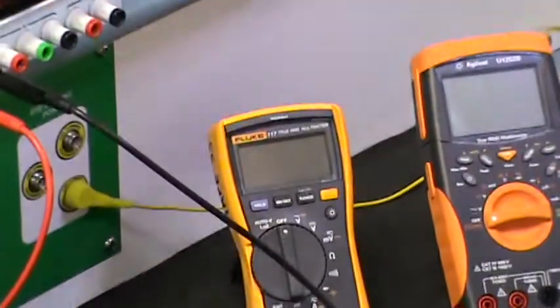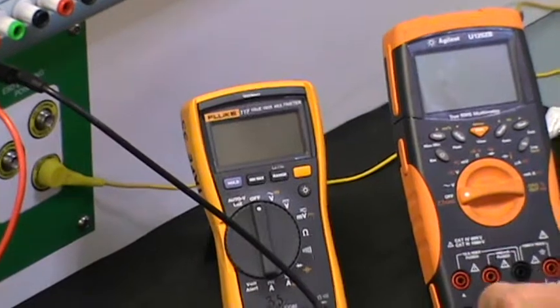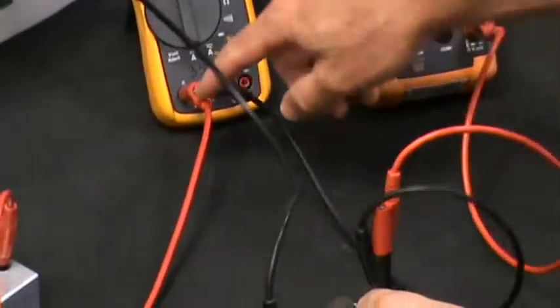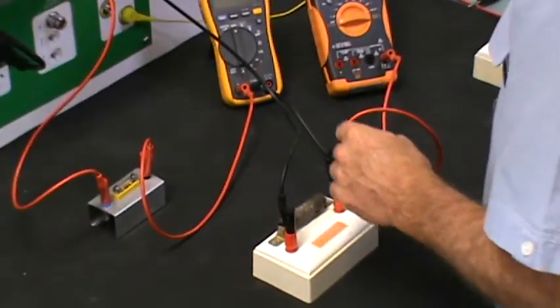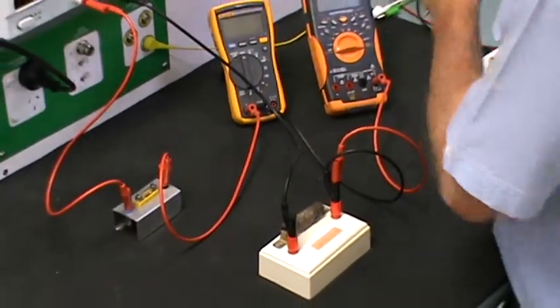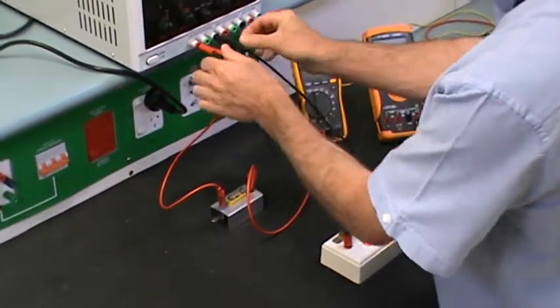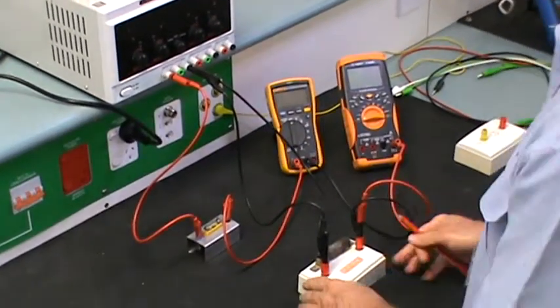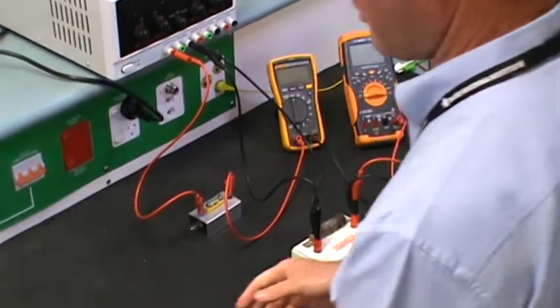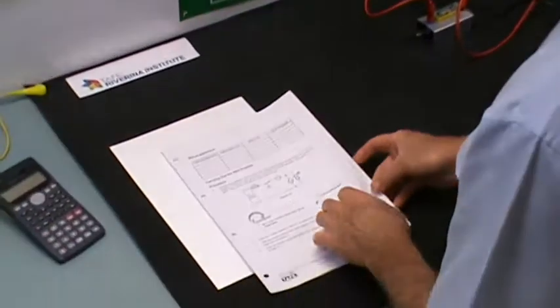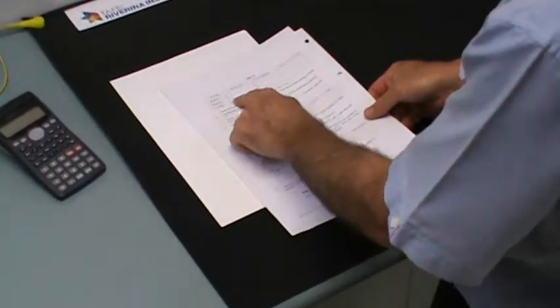The voltmeter goes in parallel across that load. So positive of the voltmeter across the positive of the load, it's positive there, and negative back to the negative of the power supply. Okay, so that's my prac wired. Obviously you've got a risk assessment here to carry out. The voltage levels as per the diagram, we're going to do 5 and 10 for the purpose of the exercise.